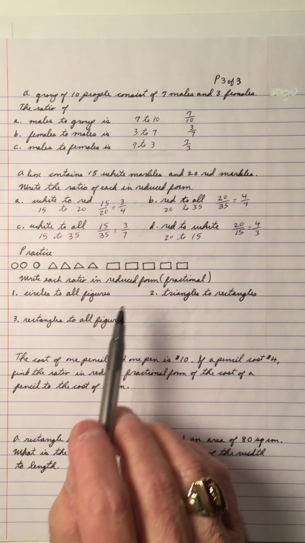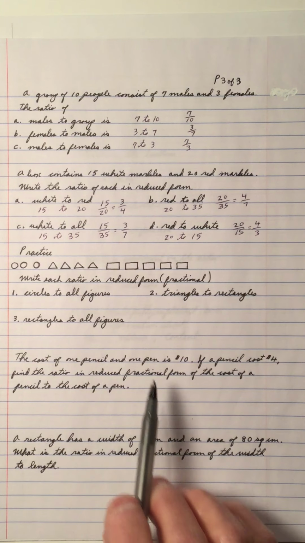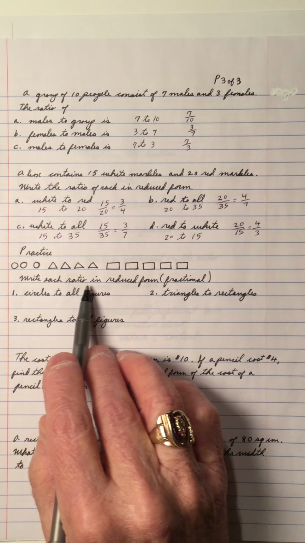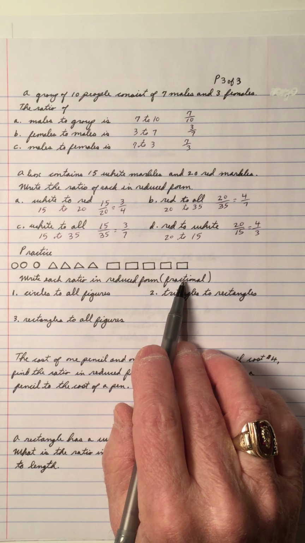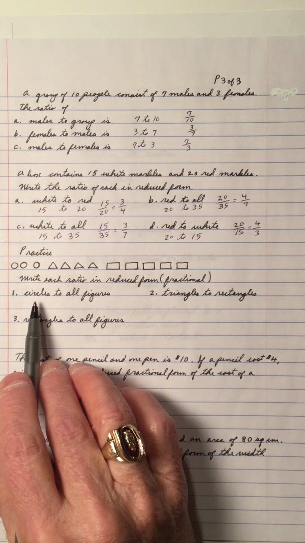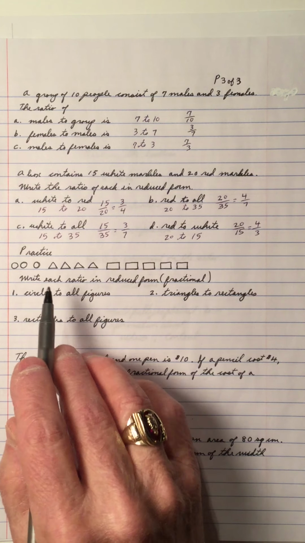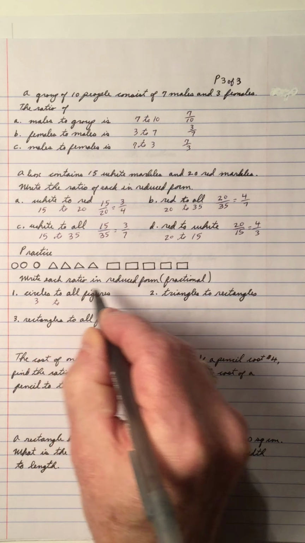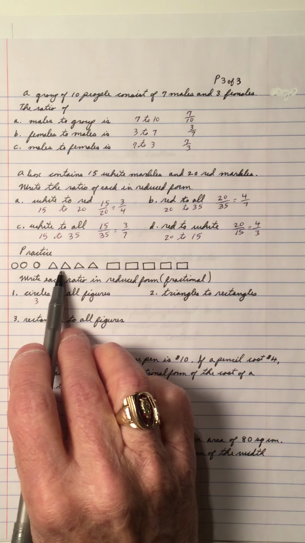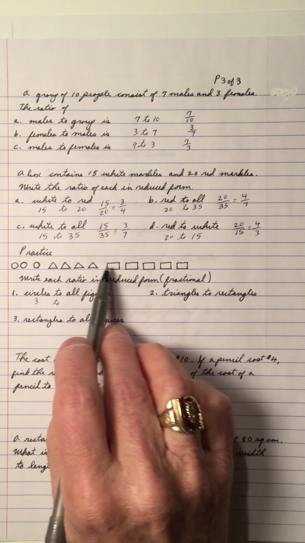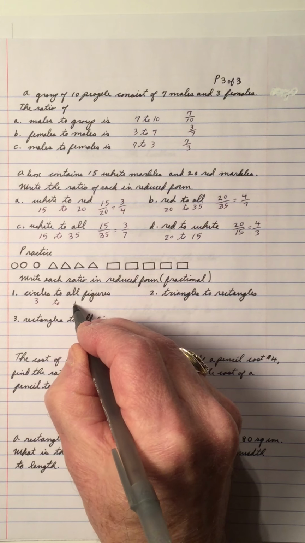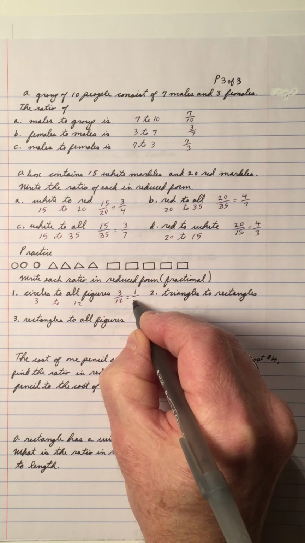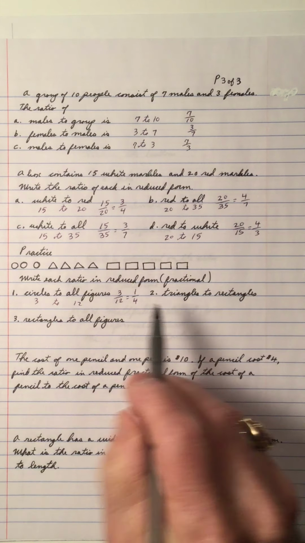Now, practice means pause the video, work all of these out, and play back to see if you're right. Write each ratio in reduced fractional form. Circles to all the figures. Circles is 3. To all the figures, well, they have 3, 4, and 5. That's 5 plus 4 is 9, that's 12. So I have a ratio of 3 to 12. 3 goes into 3 once, 3 goes into 12, 4.